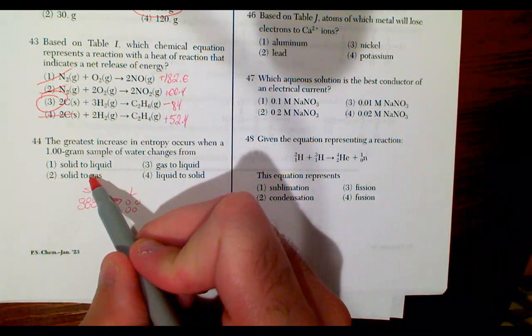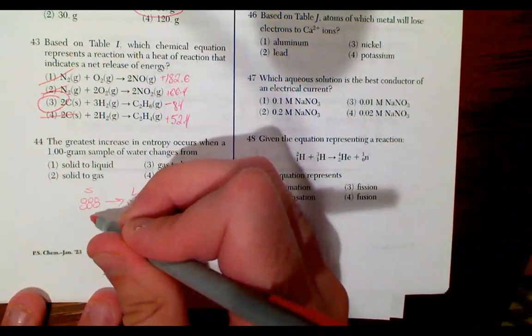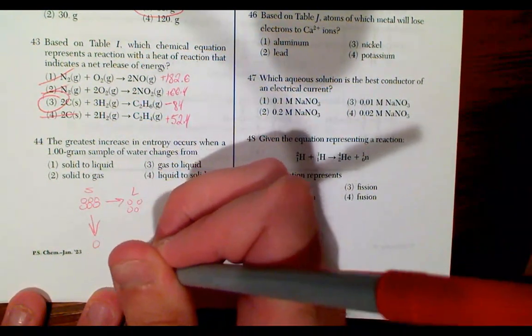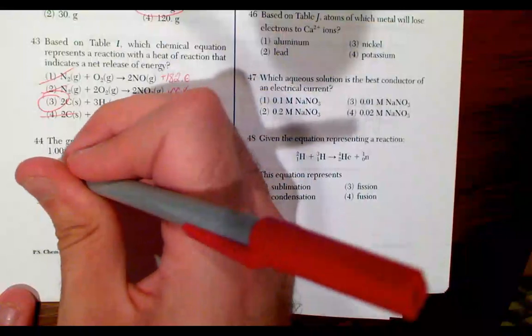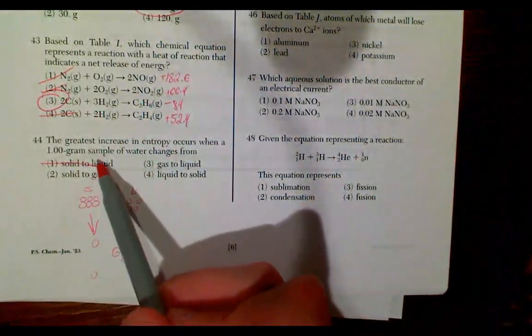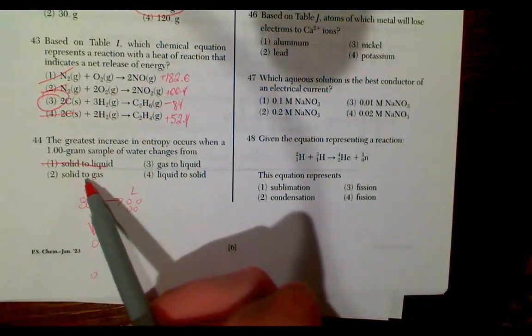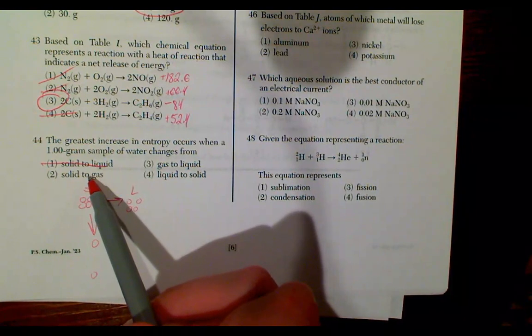Solid to gas. Well, that also is going to be more spread out. It's also going to get more random. Again, it's going to go from solid, but now the gas molecules are kind of all over the place. So that's going to be a greater increase in entropy. I want to cross off this first one because even just between these two, this one is currently in the lead. This one's going to be more of an increase in entropy.